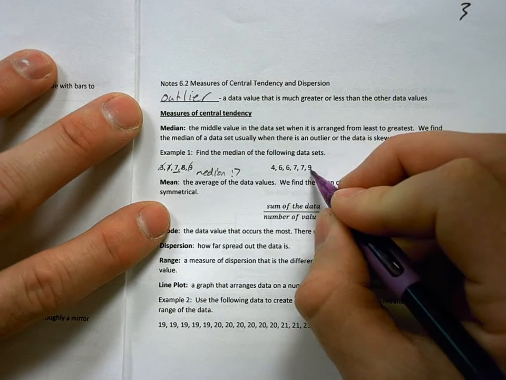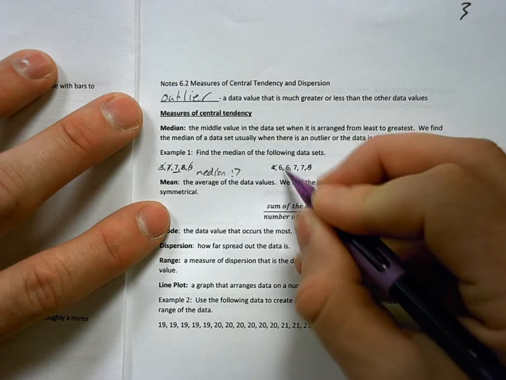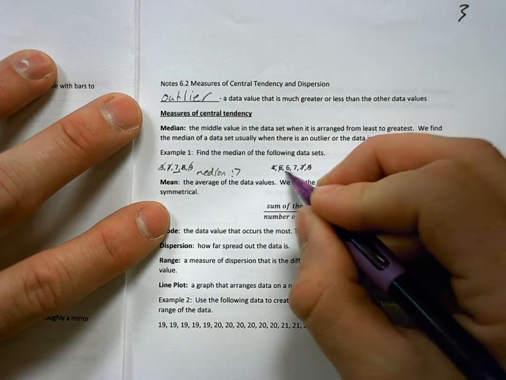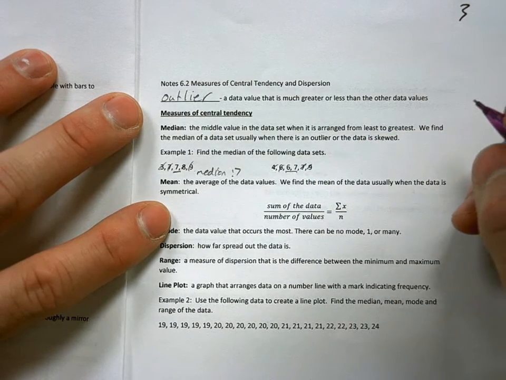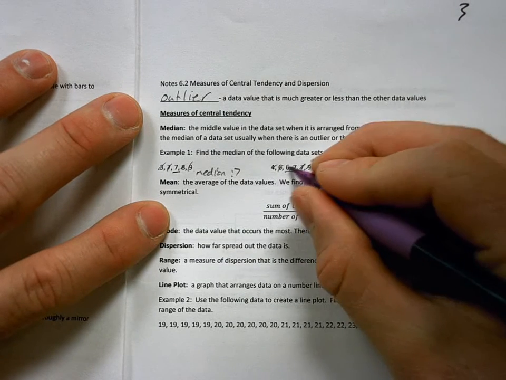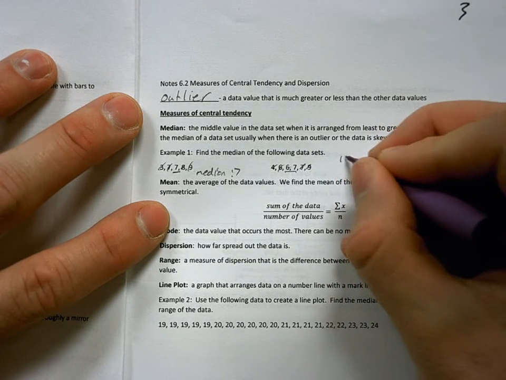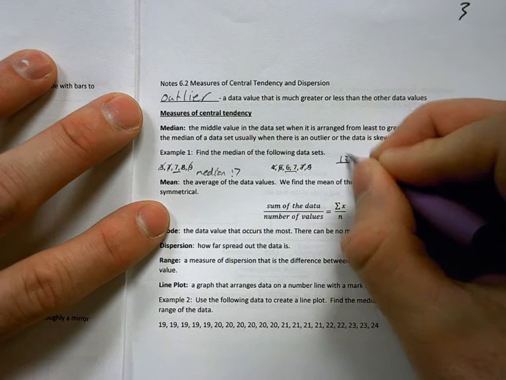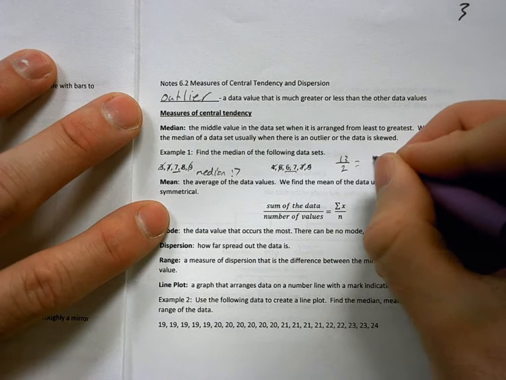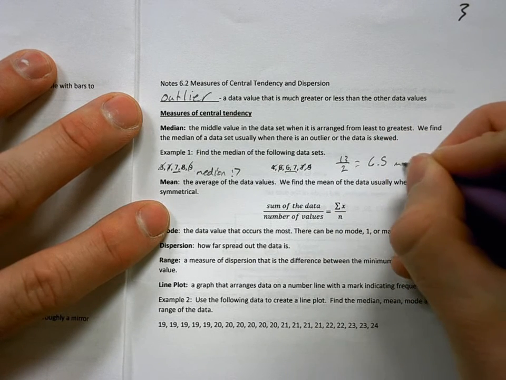Same here, make sure that they're from least to greatest, start from the outside in. Now we have to take the average of the two middle. So the average of these, I'll add these up and find that 6.5 is the median.